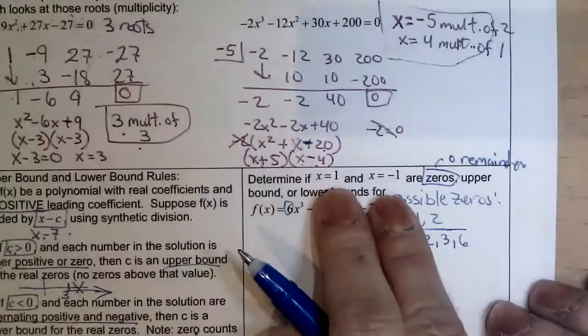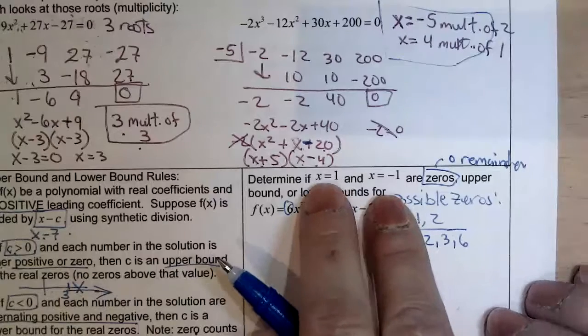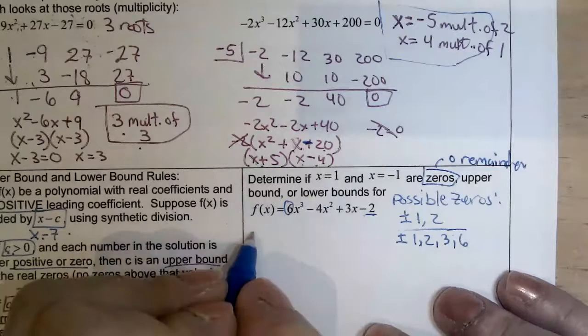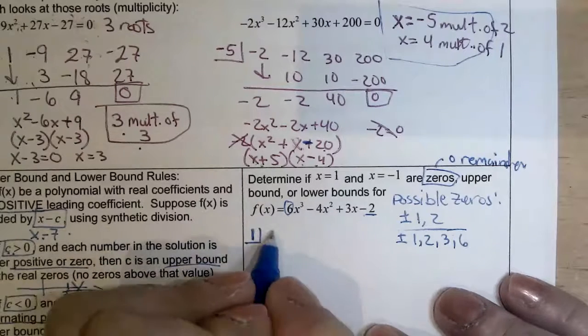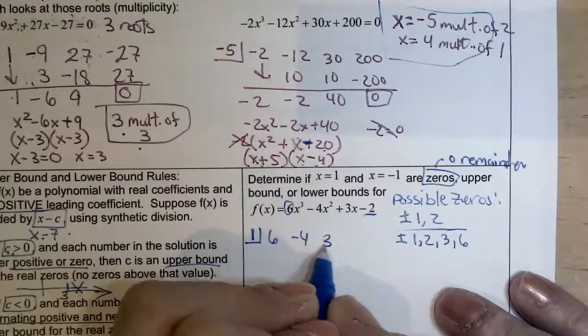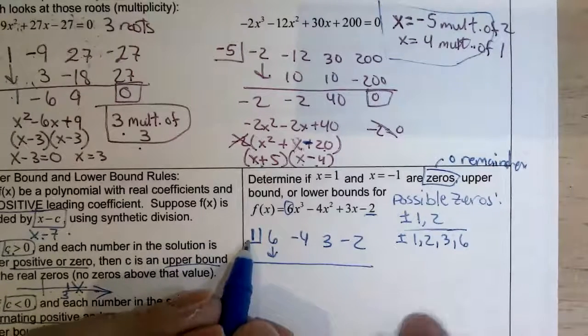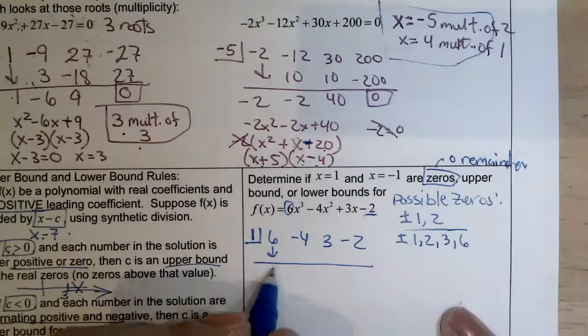Otherwise, we will see if it's an upper or lower bound. It could be neither, but we're going to check. All right, so the first thing, x equals 1. I'm going to divide by 1. So I have 6, negative 4, 3, and negative 2. Okay, so x equals 1. Let's see what happens here.